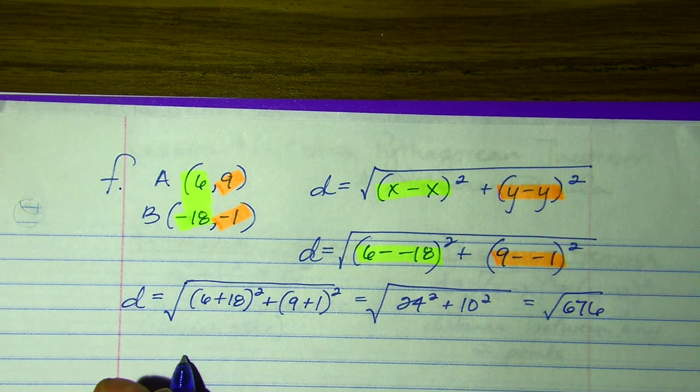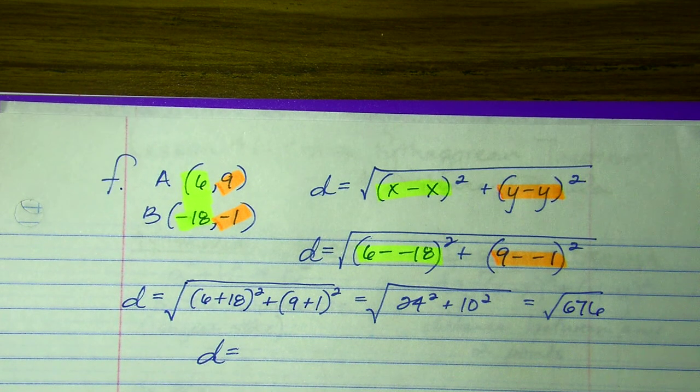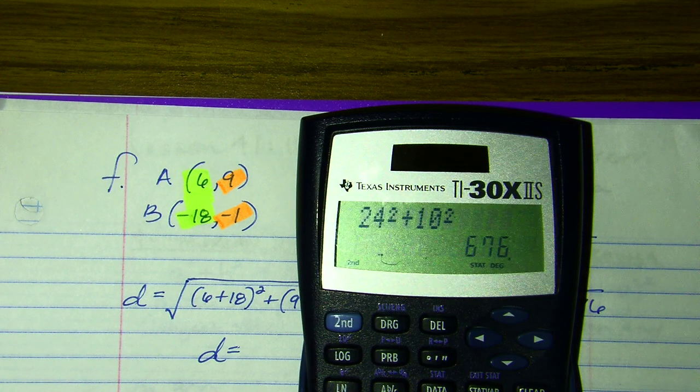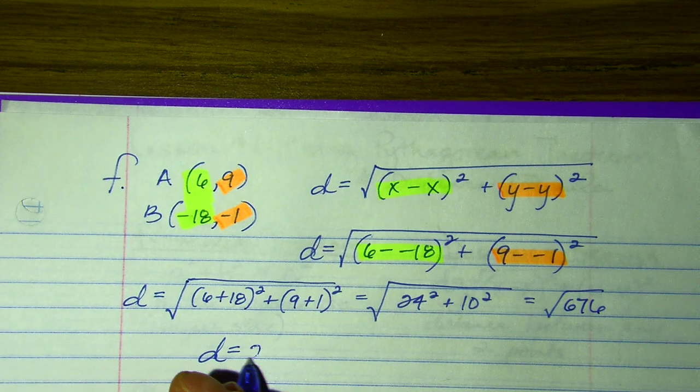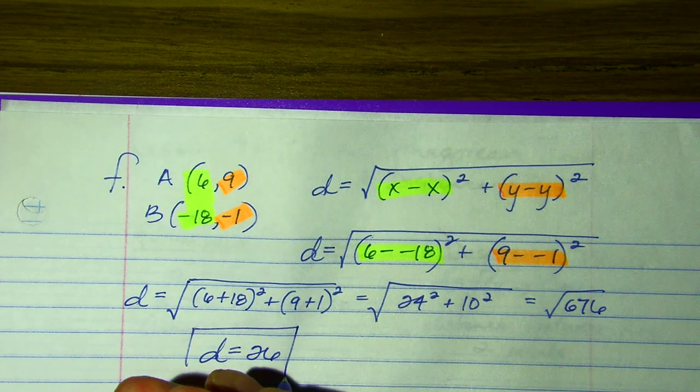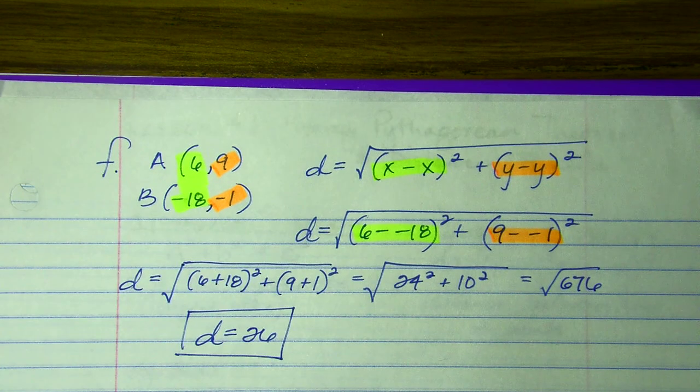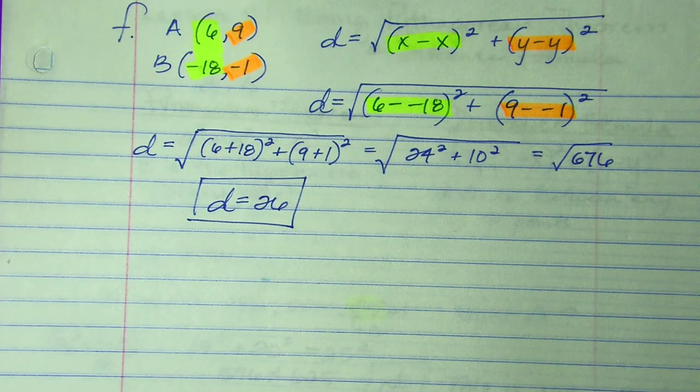And I'm going to go ahead and enter that in my calculator. So what is the square root of 676? 26. So that's a perfect answer. So you don't have a simplified radical form because it has a perfect square root. Moving on to G.